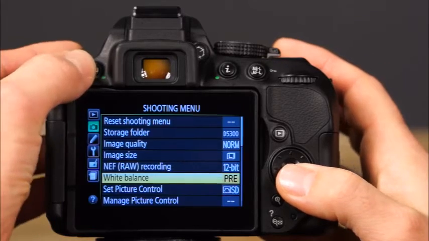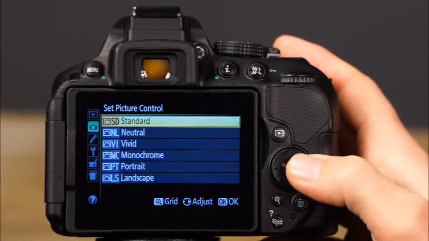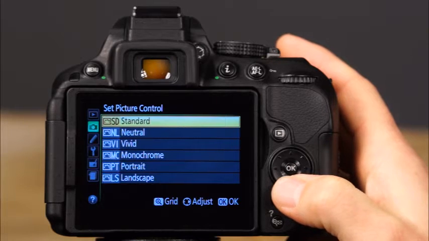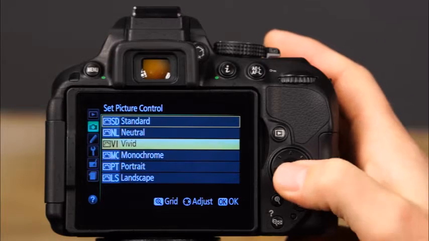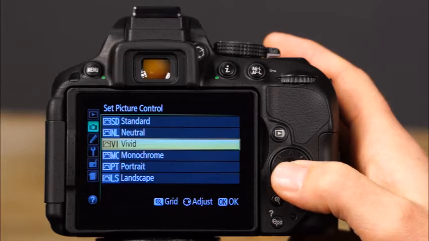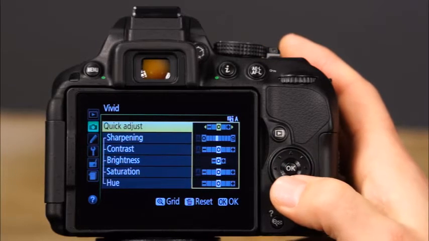To customize a picture control, enter the camera's shooting menu and highlight Set Picture Control. Press the right arrow on the multi-selector. Now we'll need to select a picture control to modify. We'll choose Vivid. To make modifications, press the right arrow on the multi-selector. Settings can be adjusted using the arrows on the multi-selector.